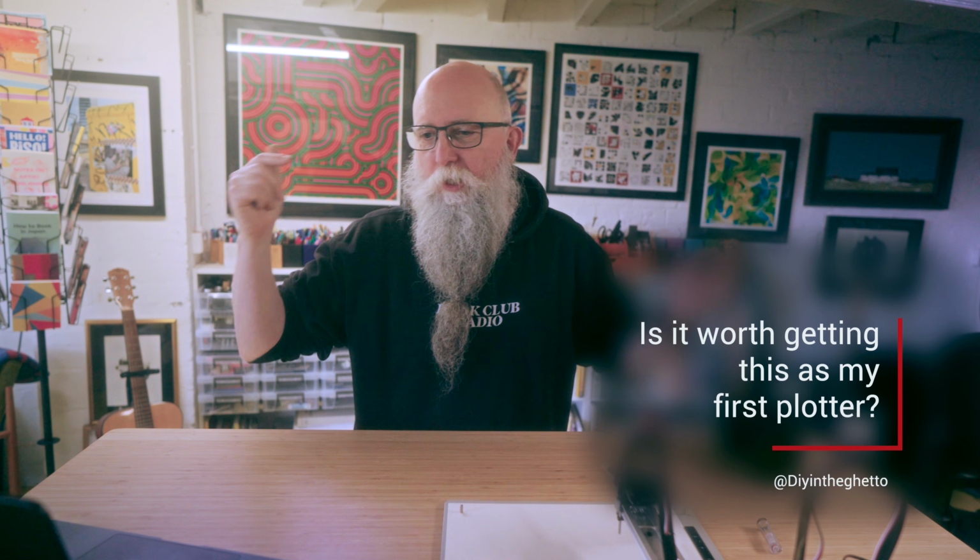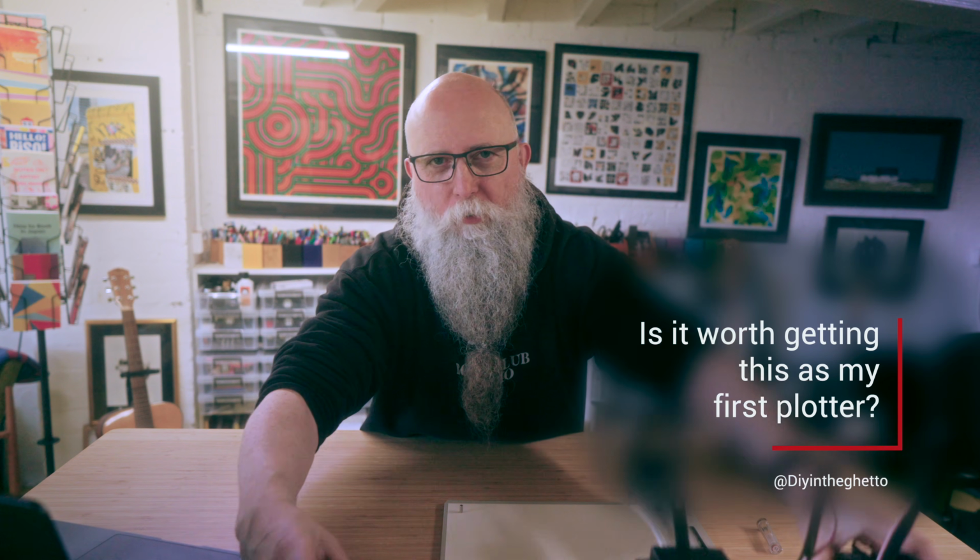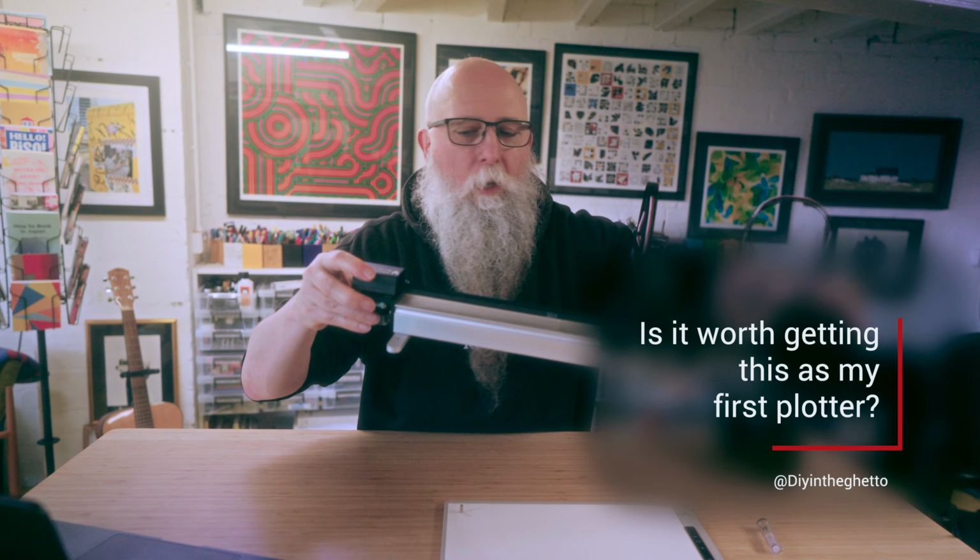DIY in the Ghetto says, is it worth getting this as my first plotter? And we're talking about one of these here. I would say yes, it is, because it's really easy.